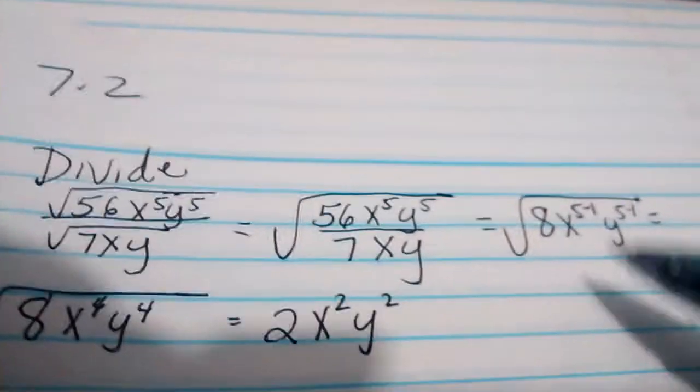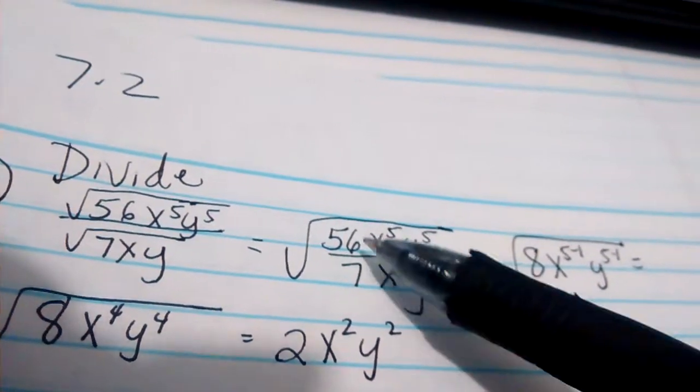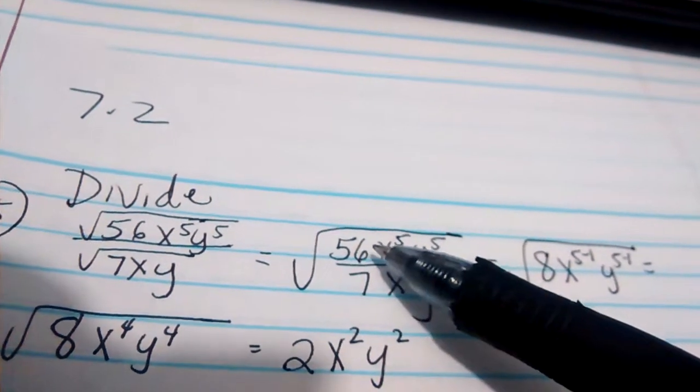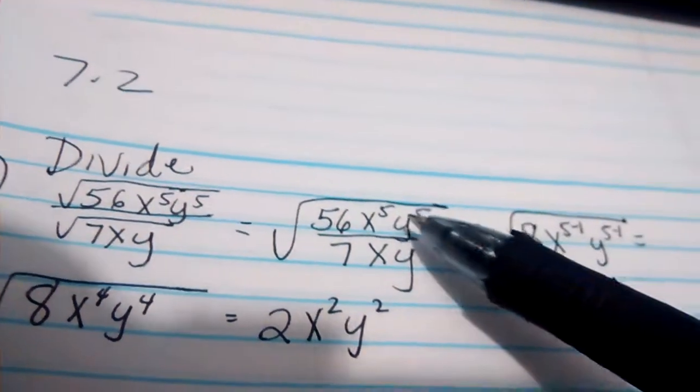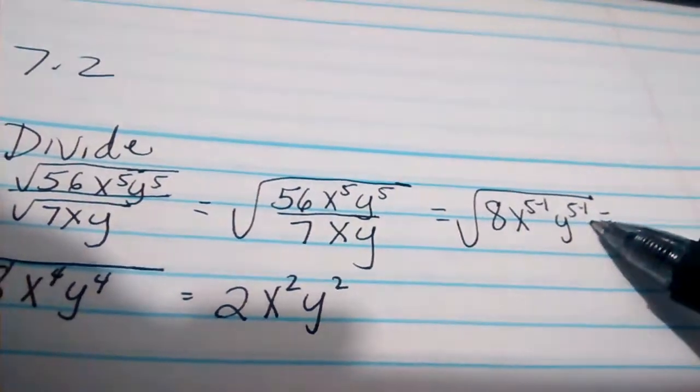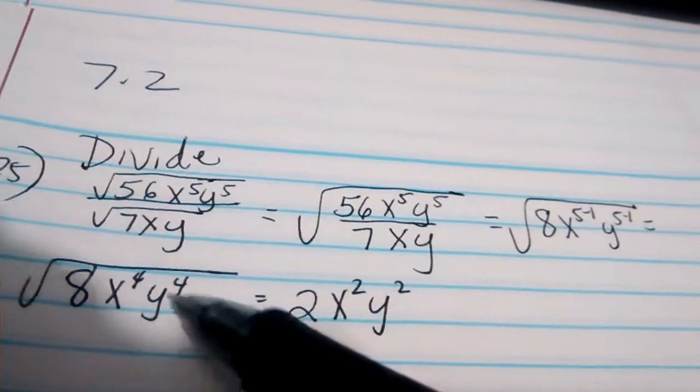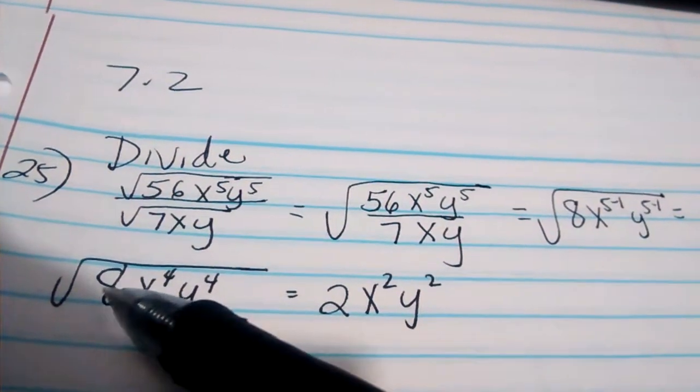Okay, so we've got a bit more to go. Okay, so this is number 25 where you're dividing. So one of the first things you can do is bring everything under the same radical sign. And then you're dividing, that becomes 8. And then you're subtracting exponents. And this is the result so far.